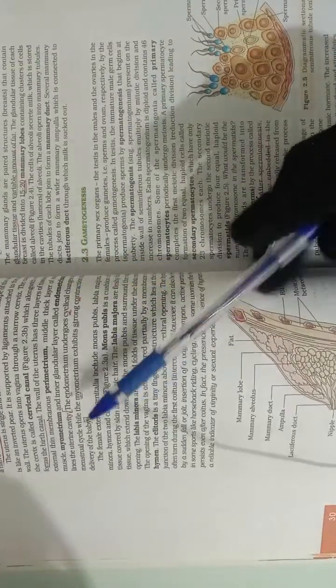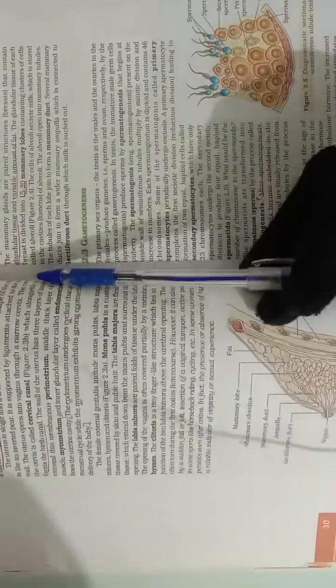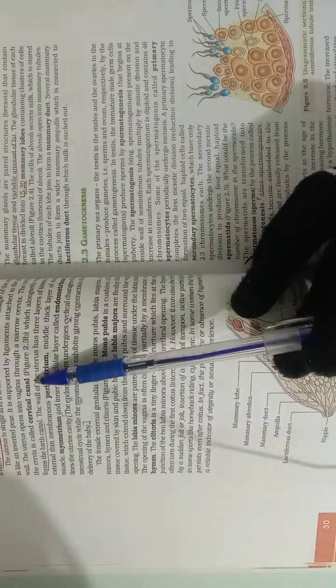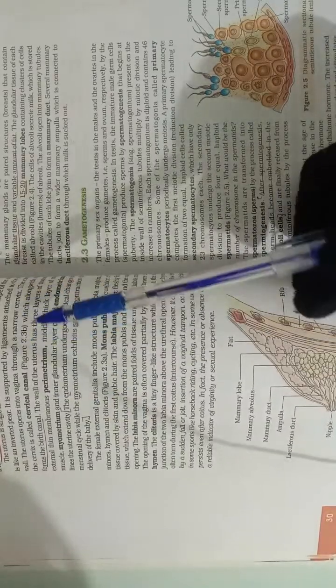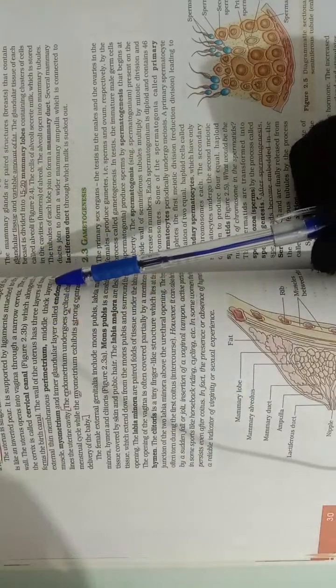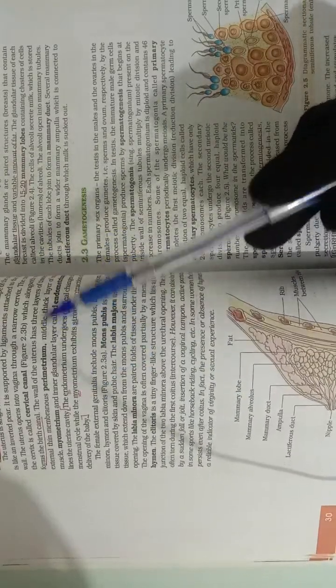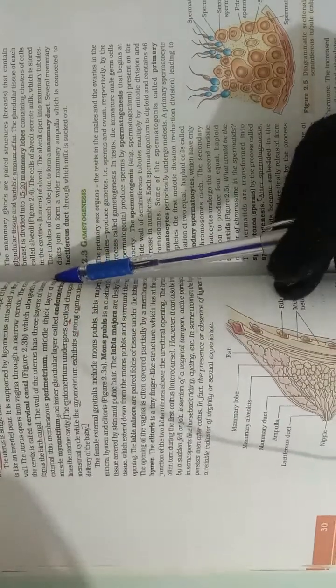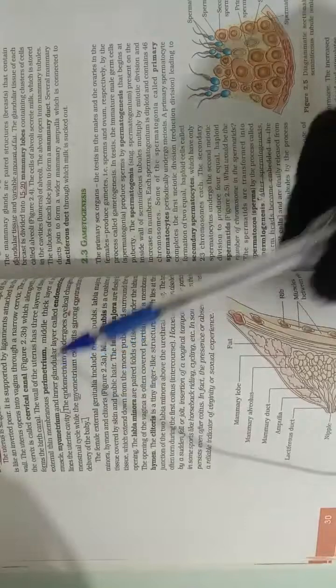The shape of the uterus is like an inverted pear, and it is supported by ligaments attached to the pelvic wall. The uterus opens into the vagina through a narrow cervix. The cavity of the cervix is called the cervical canal, which along with the vagina forms the birth canal.